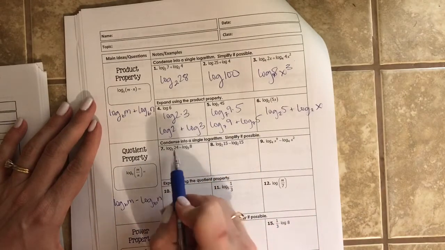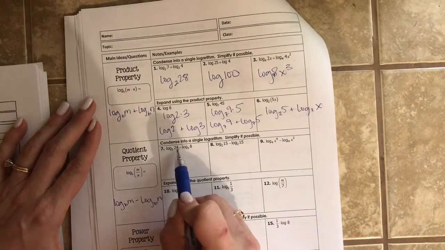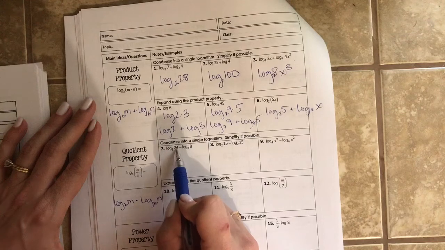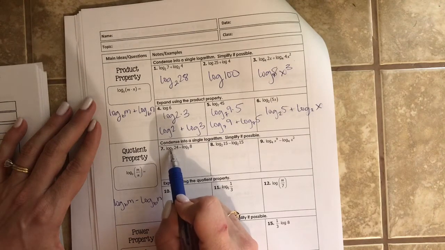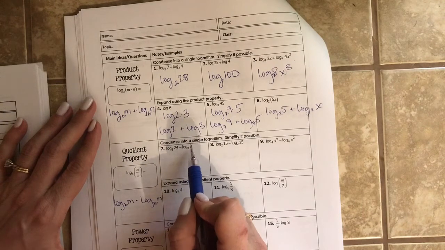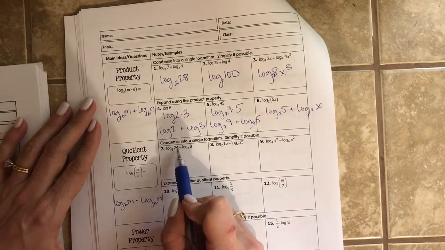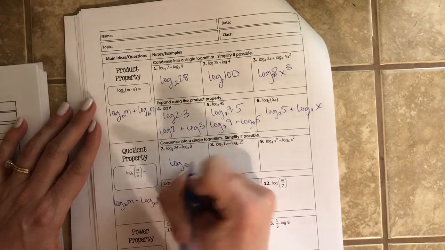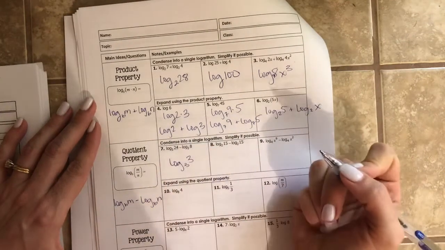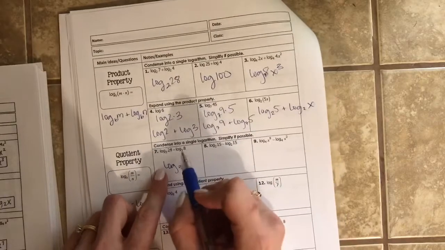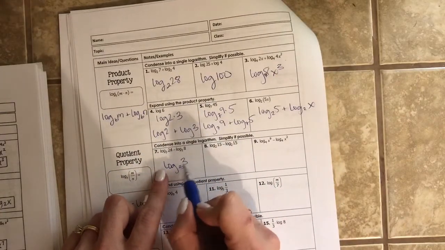And so condensing in these cases is going to mean that we're going to divide whatever you're taking the log of. And that number is called the argument, by the way. The number that comes after the base, whatever you're taking the log of, log base 3 of 24, that's the argument of that log. 8 is the argument of that log. So we're going to divide them. So this would be log base 3 of 3, because 24 divided by 8. And we'll just leave it like that because the directions were to just condense into a single logarithm, but technically this is equal to 1.